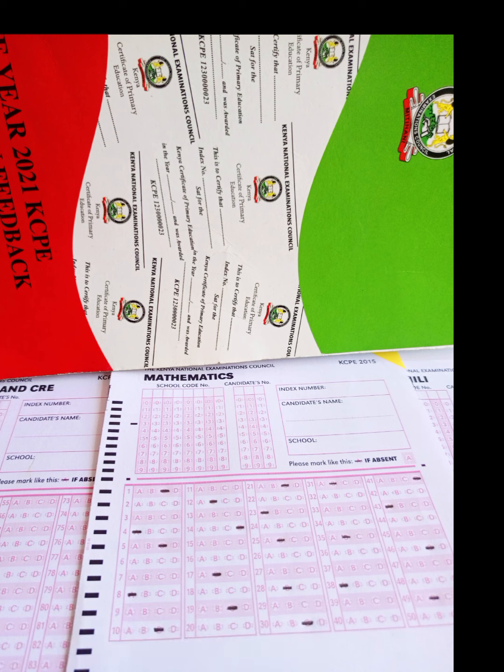And then lastly, ensure that you write the name of your school. Write the name of your school the way it is. If your school is called St. Agnes Preparatory, write it like that. And please do not translate the name of your school, because some students end up translating the name of their school.